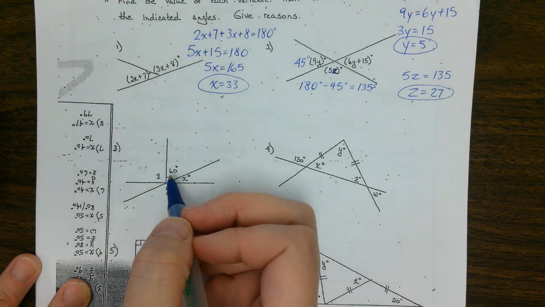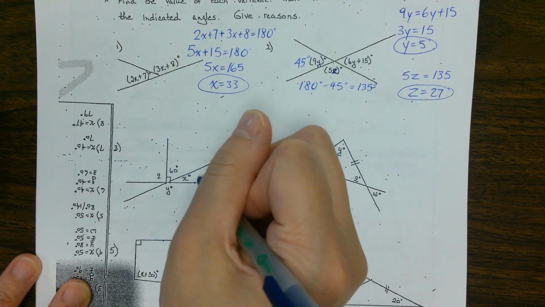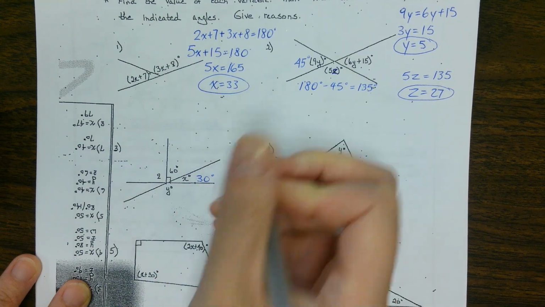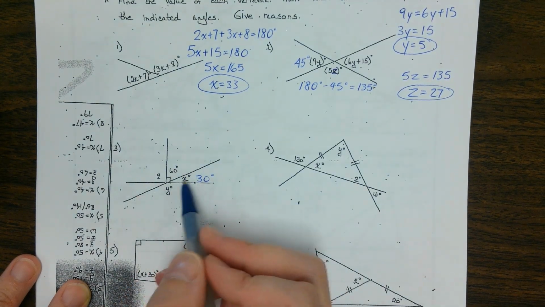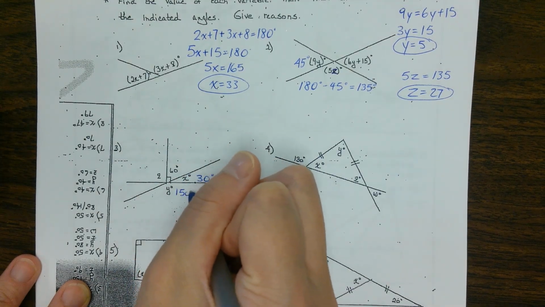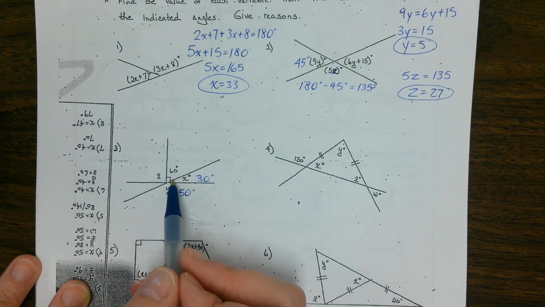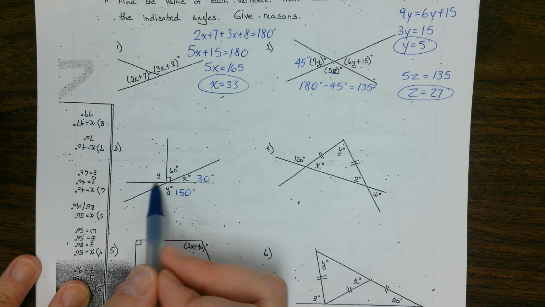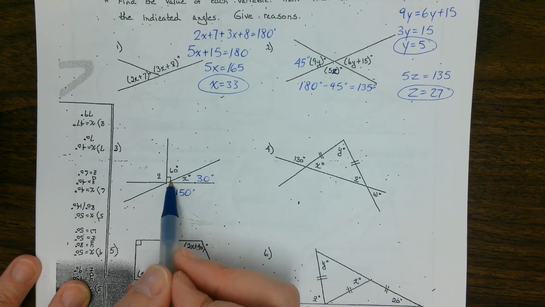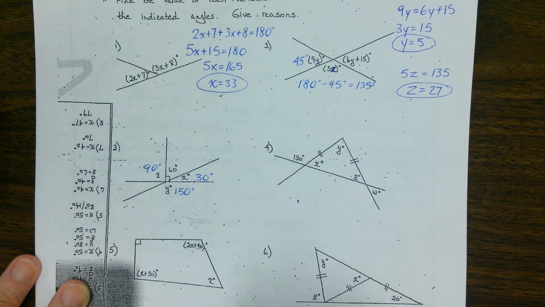All right. This one, complementary angle. If this is 60, that means x is 30. And then supplementary angle. If this is 30, then y is 150. Good. And then z right here. How do I calculate z? Supplementary angle again. So if this is 90, that means z is 90. It's a straight line.